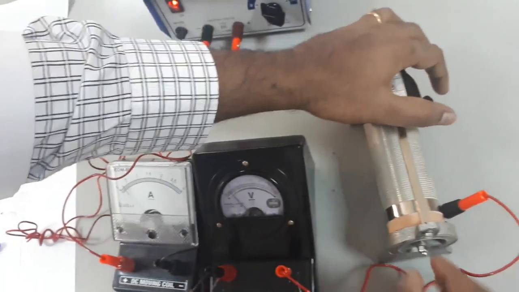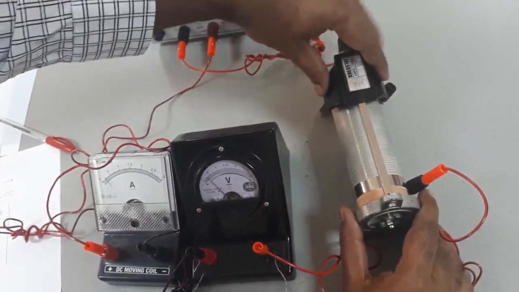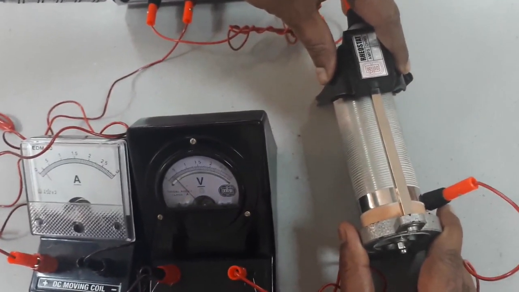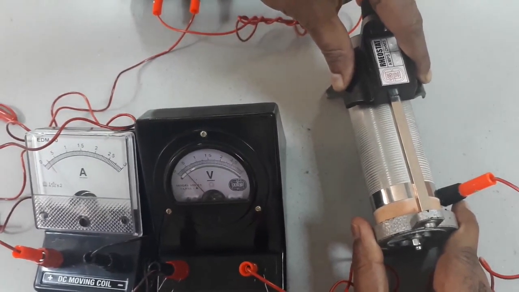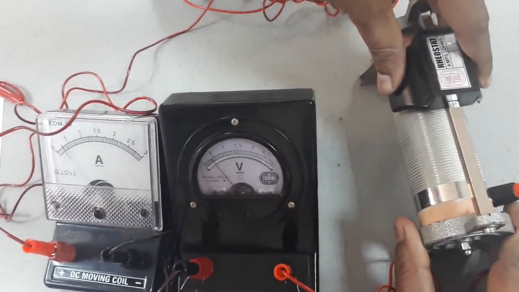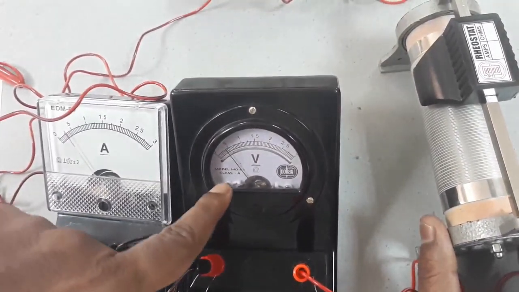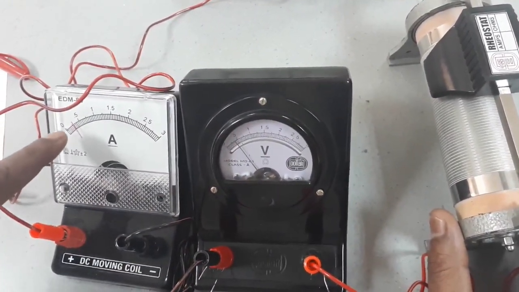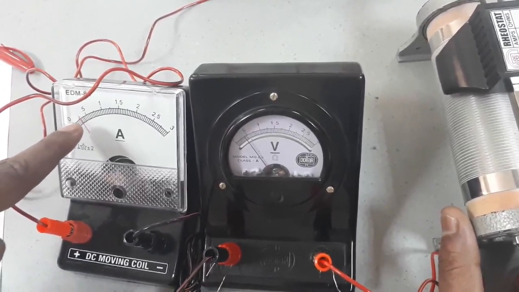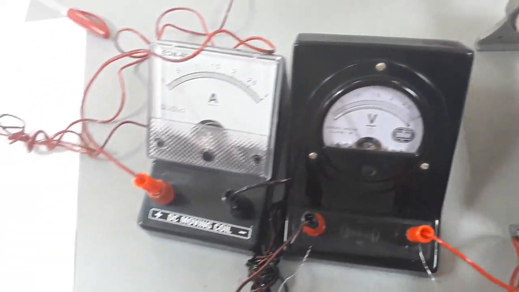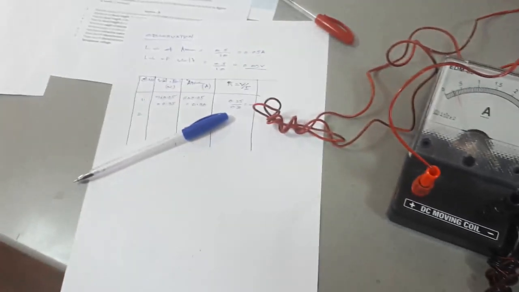Now in the same way you can go to the second set of readings by adjusting the rheostat. By adjusting the rheostat, the voltmeter reading will change, and the corresponding ammeter reading will also change. So you are getting the next volt reading, and the corresponding ammeter reading you can also take.